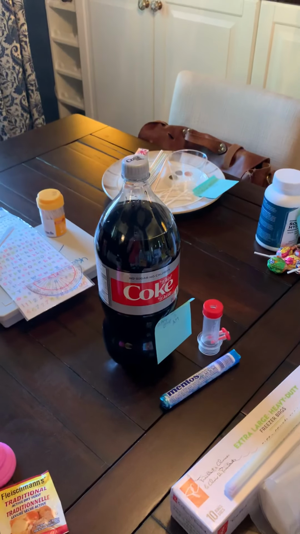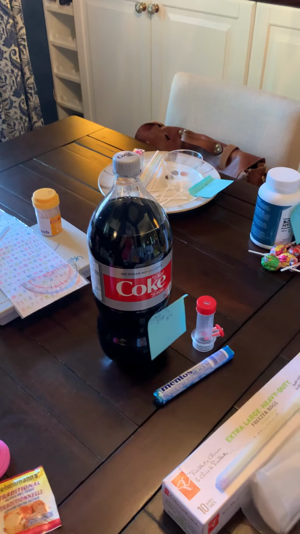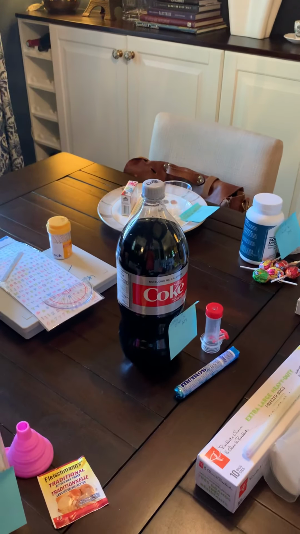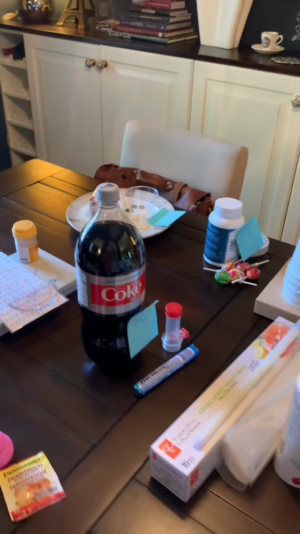And we might test different temperatures or different kinds of candy to see if we can get the same explosion. That sort of talks about rates of reaction.